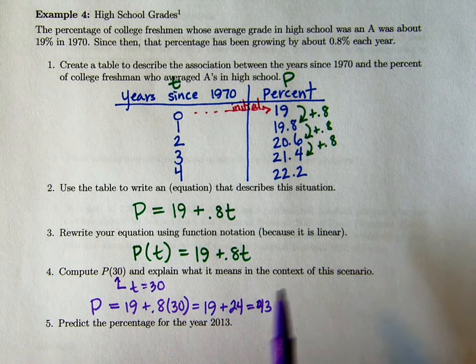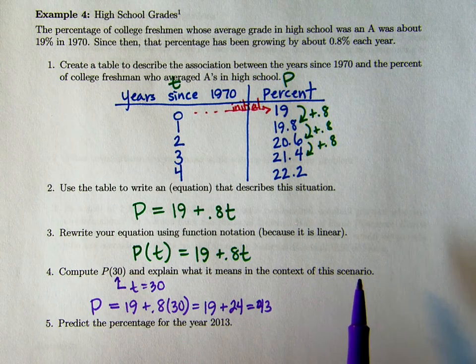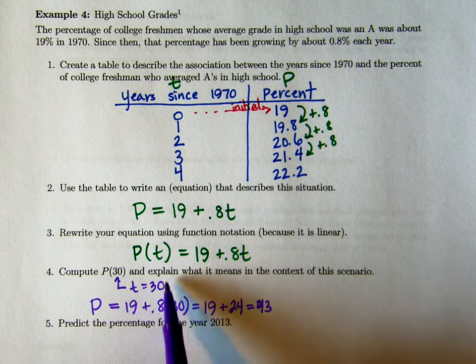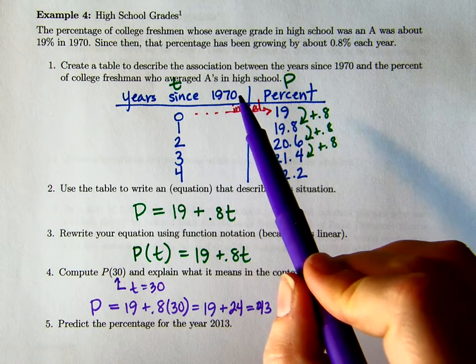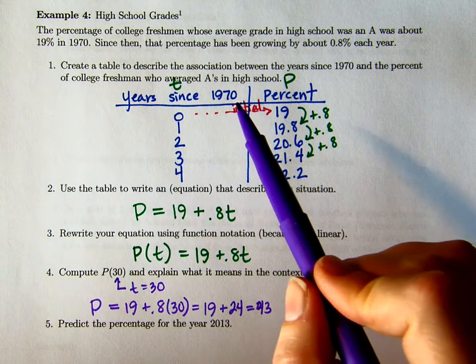And explain what it means in the context of this scenario. Well, first of all, if T equals 30, that's 30 years since 1970. That makes the year 2000.